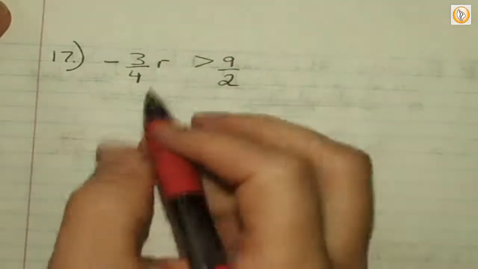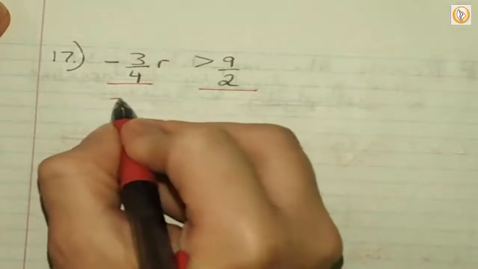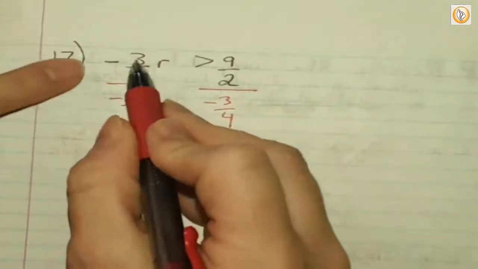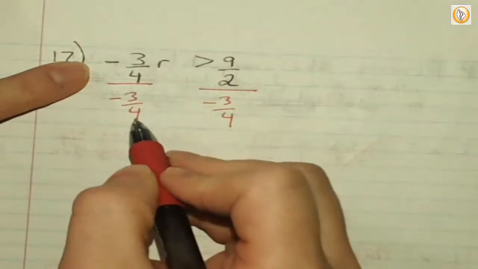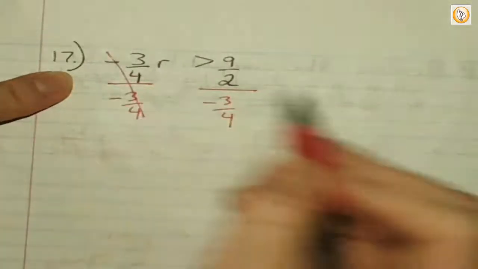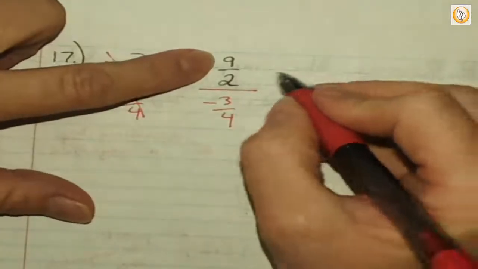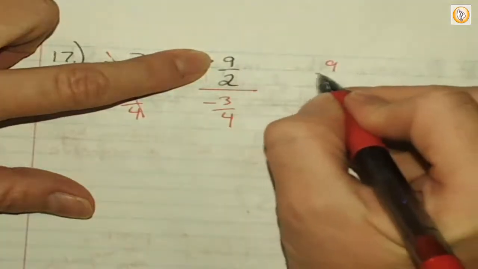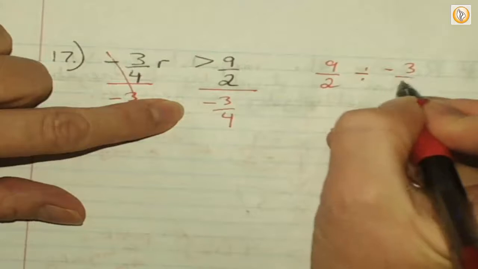Negative 3/4 times r is greater than 9 over 2. Okay, y'all ready? All right, you want to do this one? Sure. All right, so what do I need to do? You need to divide by -3 over 4 on both sides. Okay, so guys, keep in mind, negative 3/4 is being multiplied with this r, so the opposite is dividing. So that cancels out. Now remember the rule. When we're dividing, we write this fraction first. 9 over 2 is being divided by negative 3 over 4.